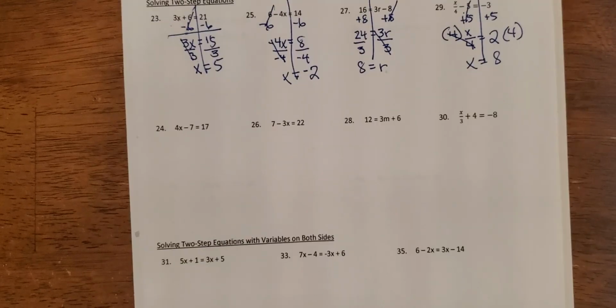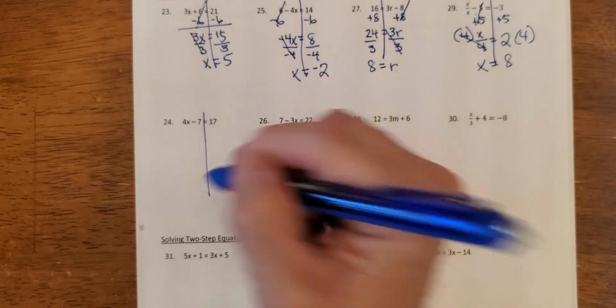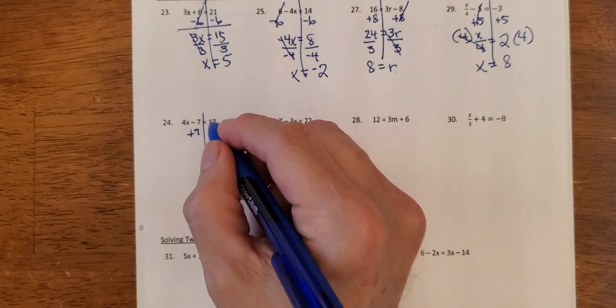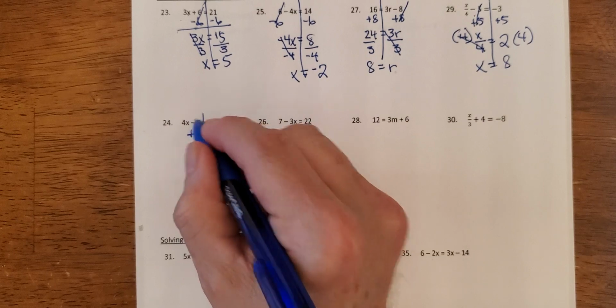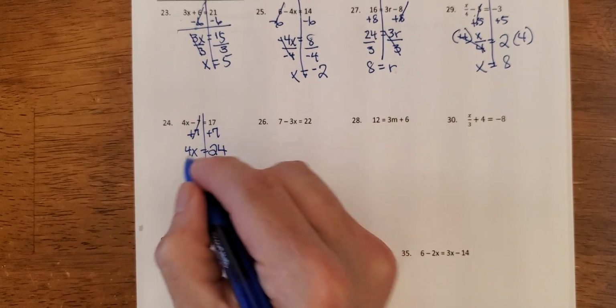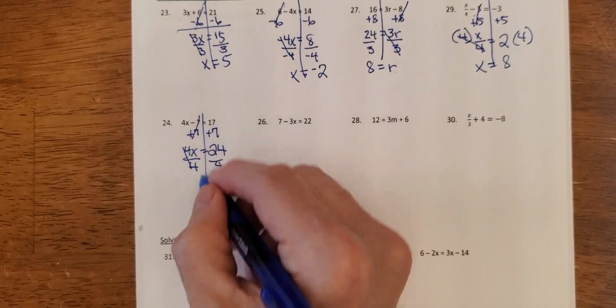All right? Okay, so going further down. Okay, so this one right here, all right, is adding 7, okay, to both sides. That's gone, and we've got 4x is equal to 24. Okay, divide by 4 on both sides, and you get x is equal to 6.